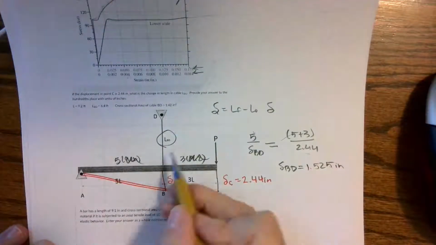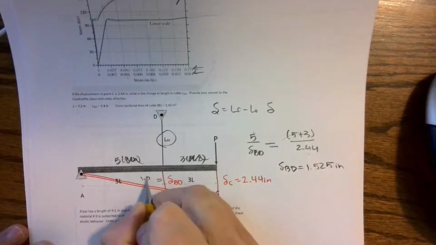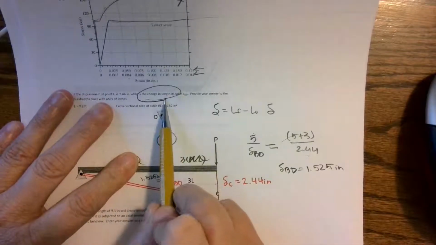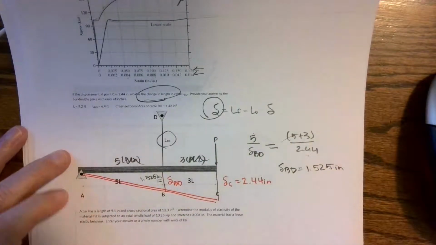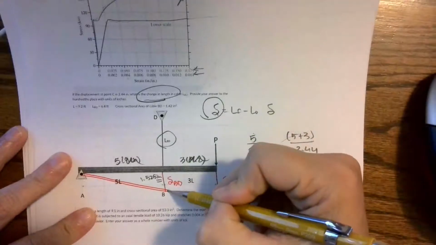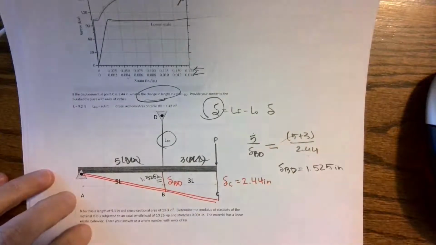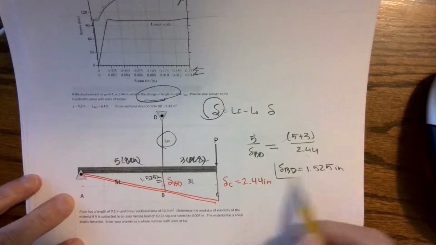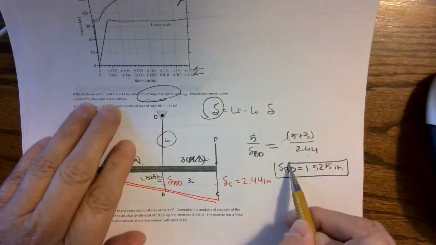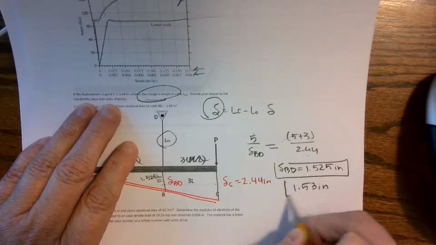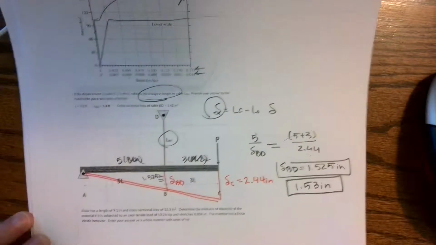Okay, so this right here is 1.525 inches. And all I wanted to know was the change in length. And I know that change in length is just delta. I didn't ask for the final length. I didn't ask for the strain. Just what is the change in length? Okay, so that's my solution. And then it says to the hundredths place, so 1.53 inches would be my total delta.